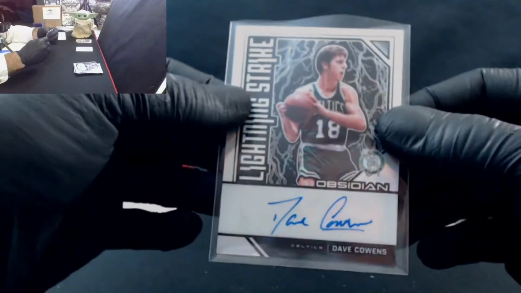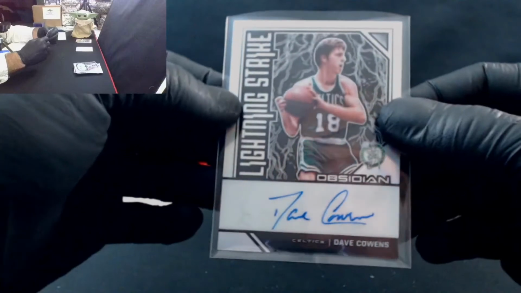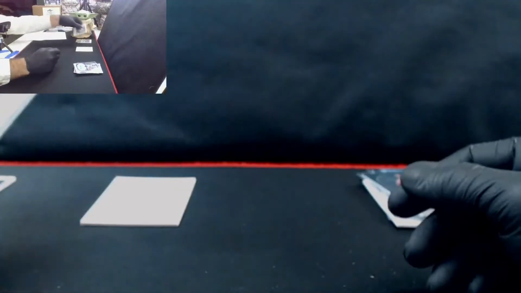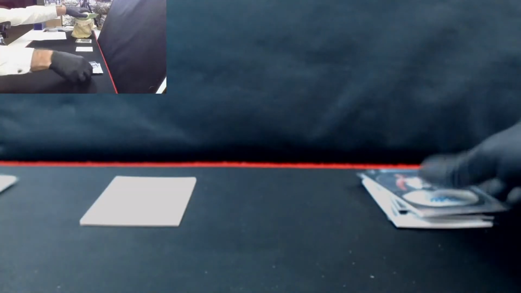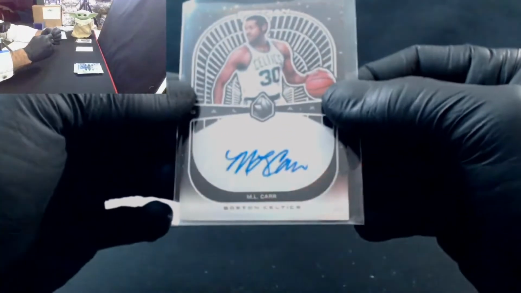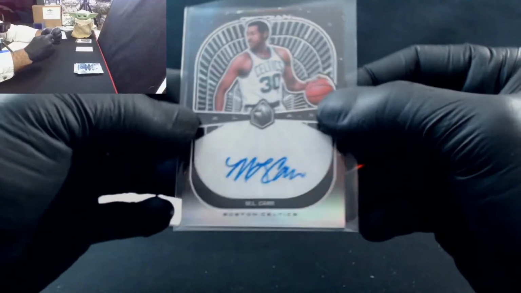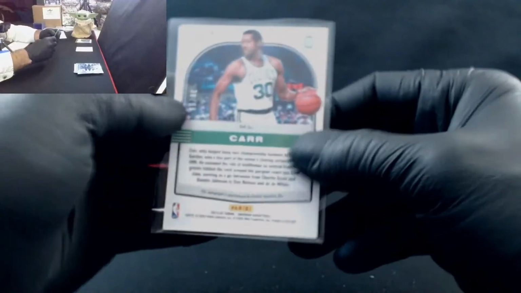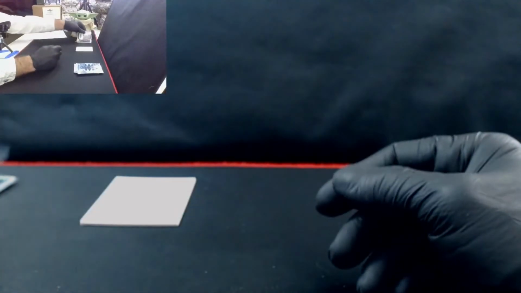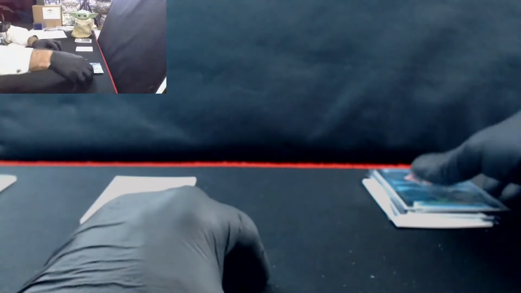Celtics, autograph, throwback, Dave Cohen's lightning strike. Super short print, 34 out of 49. I thought we'd get something a lot better than that. 2019, 21st off the line. But hey, autographs. Boston's kicked the door open on the break here. ML Carr, that's a Galaxy insert for Boston. Three cards out of seven going out to Boston.